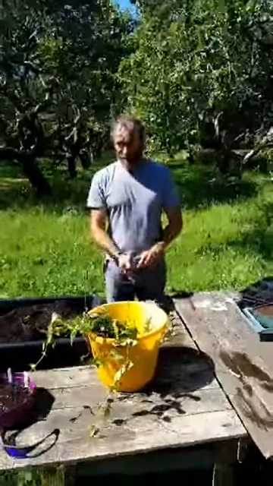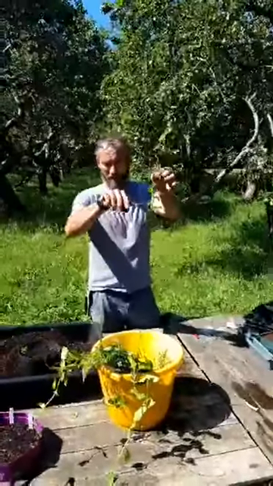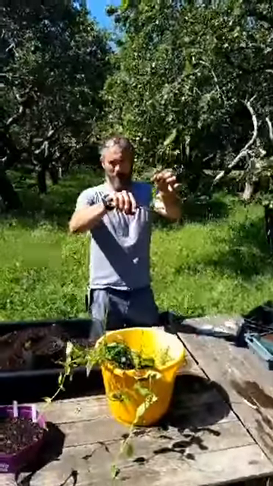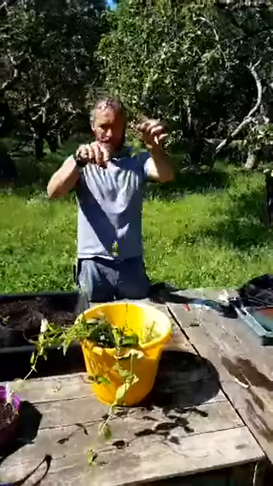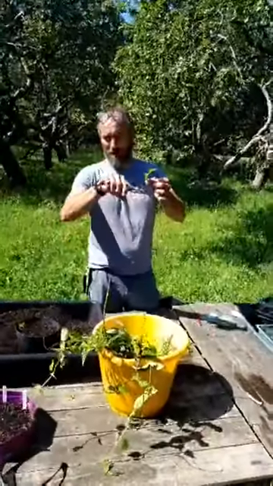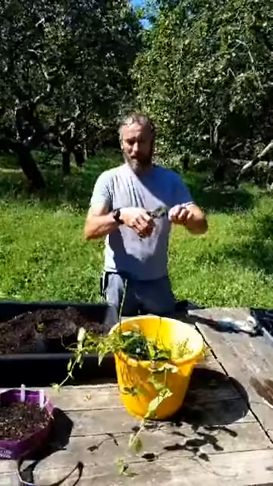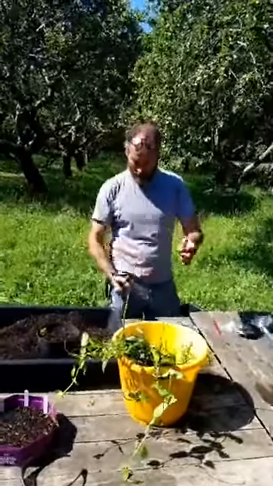So I was just going to demonstrate another nodal cutting on this honeysuckle. Just above where there's growth activity, which I did just before on the last one, there's more naturally occurring growth hormone at that point.